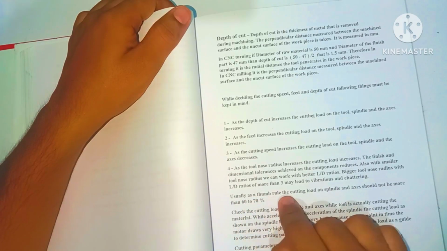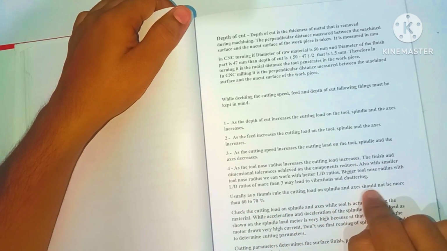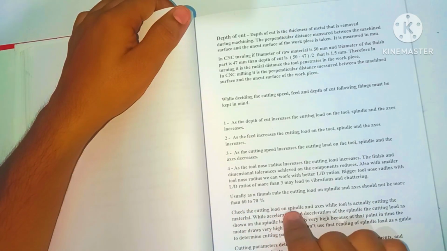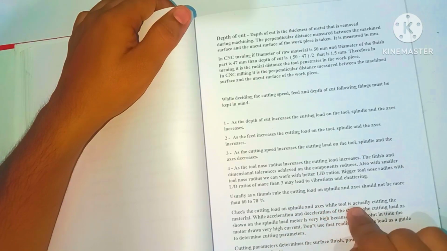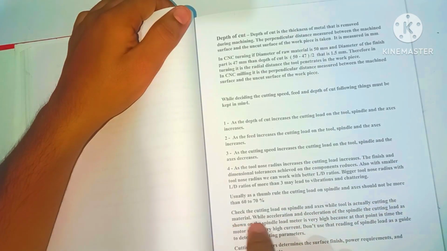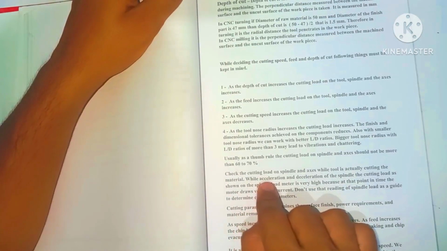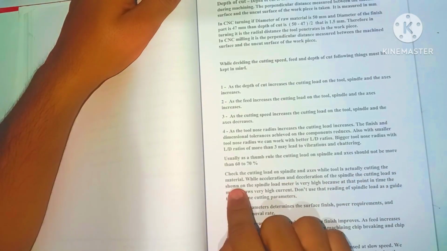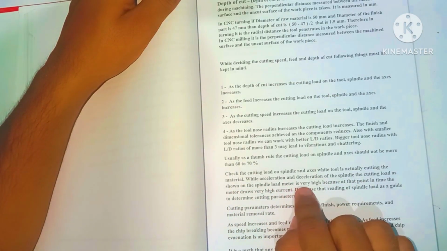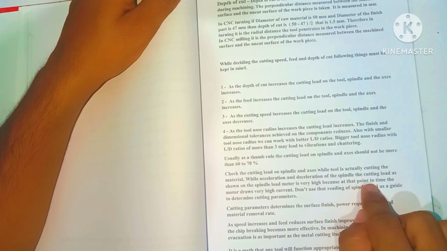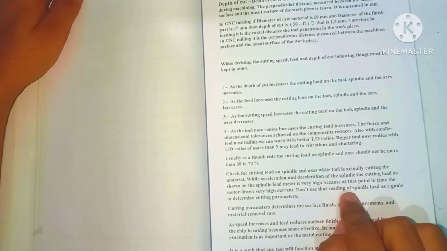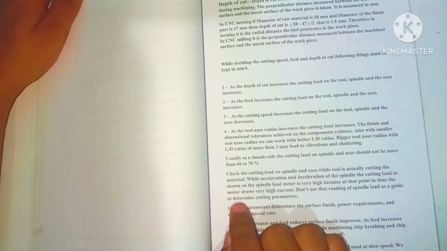Usually, as a thumb rule, the cutting load on the spindle and axes should not be more than 60 to 70%. Check the cutting load of the spindle and axes when the tool is actually cutting the material, not during the acceleration or deceleration of the spindle. The spindle load meter shows a very high reading at that point in time because the motors always draw very high current. Don't use that reading of the spindle load as a guide.